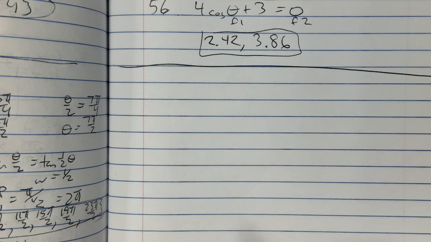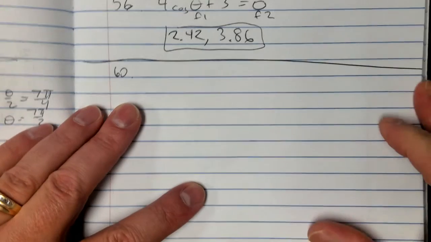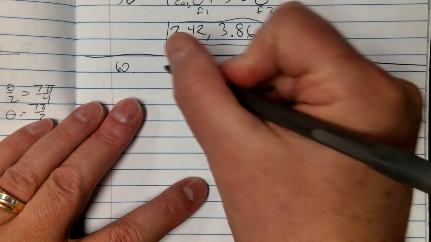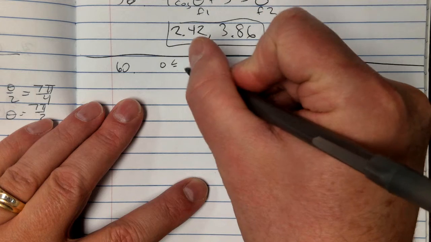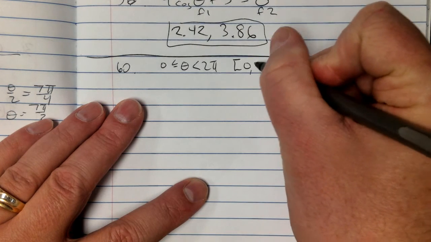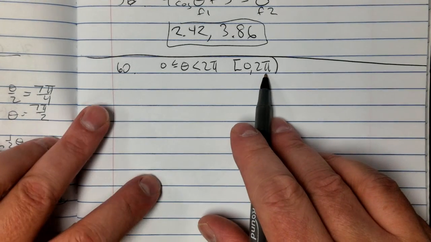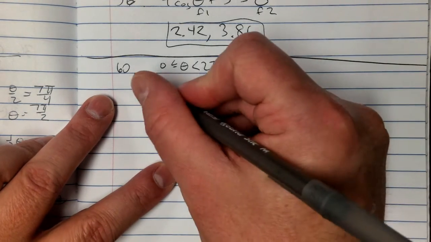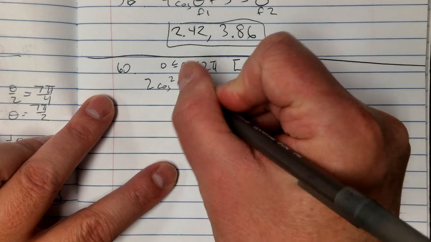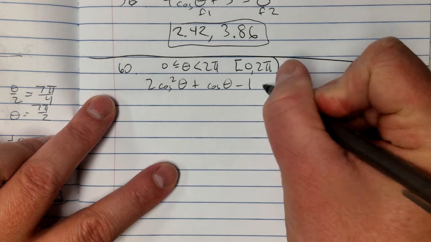Okay, so now let's finish up number 60. This is going from 0 to 2 pi, so like that, with the parentheses around the 2 pi. And the problem is 2 cosine squared theta plus cosine theta minus 1 equals 0.